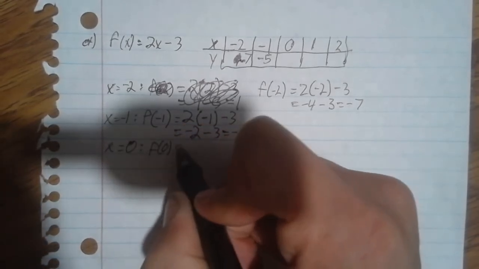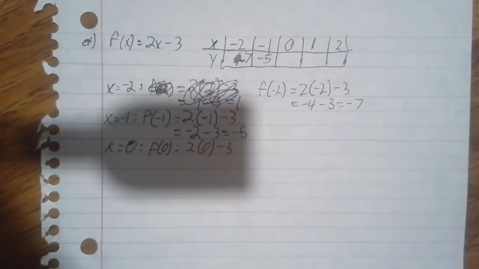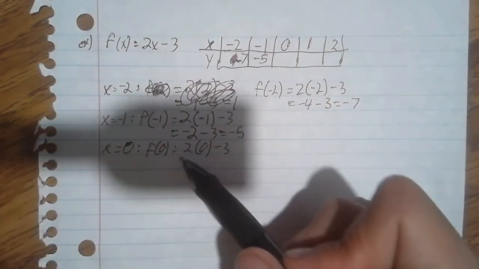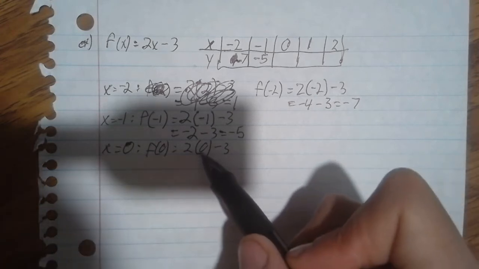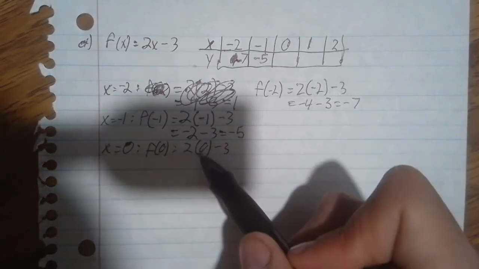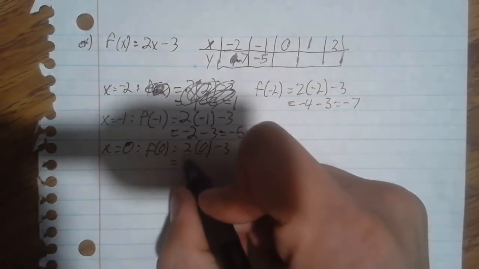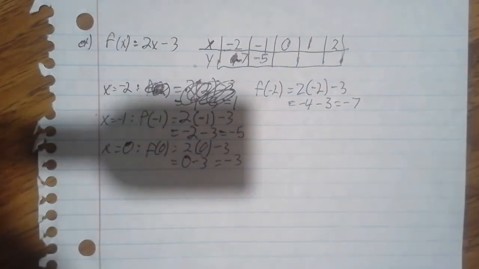F of 0 equals 2, parentheses 0 minus 3. And the reason that I like doing the f of is because this parentheses here is basically saying, anywhere there's a parenthesis, we should be putting in a 0. So anywhere there's an x, we put in these numbers. 2 times 0 is 0. 0 minus 3 is -3.